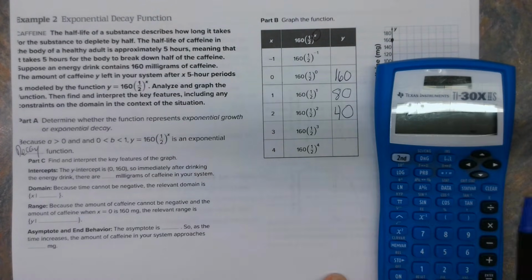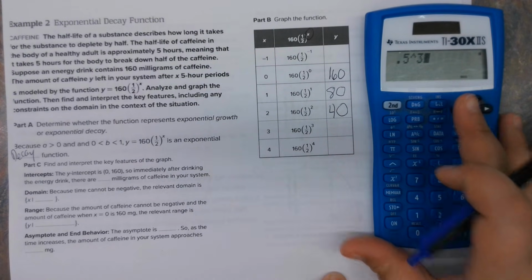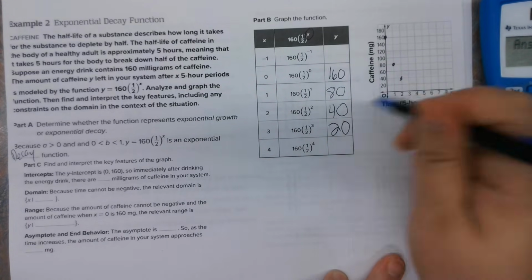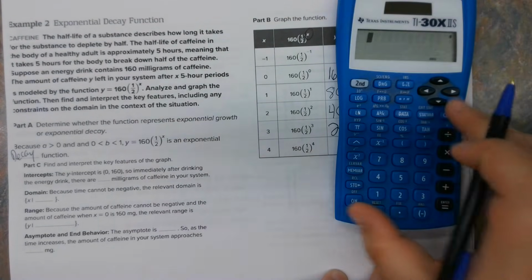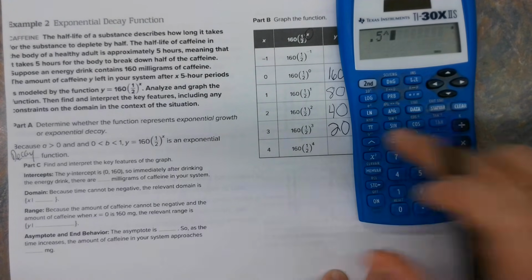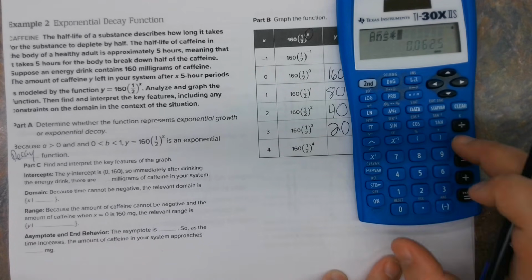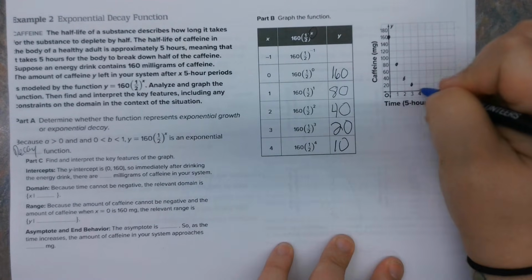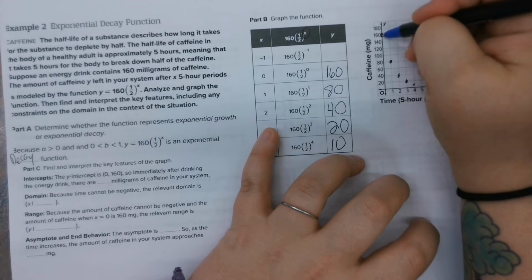Do the next one. 0.5 to the 3rd power. Get it where you can see it. There we go. And I multiply that times 160. 20. Notice how far down we're going. On 3, I'm going to be at 20. Let's do one more. 0.5 to the 4th power, and I multiply it by 160. It's 10. So at 4, I'm at 10, which is about halfway there. I can go ahead and draw that curve.